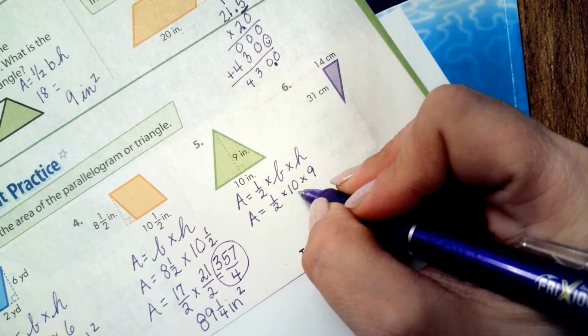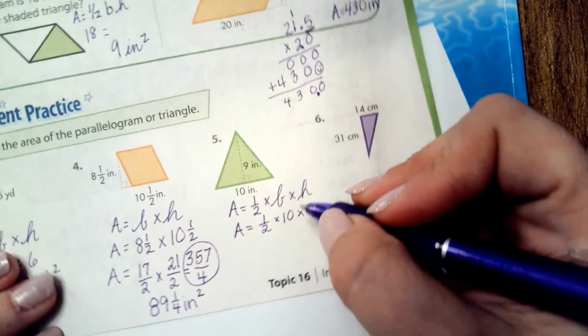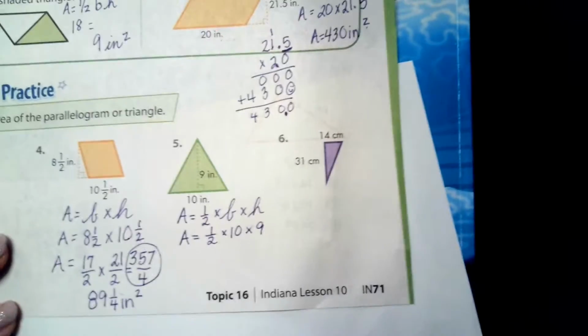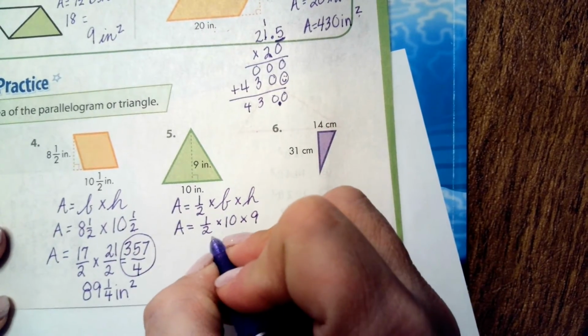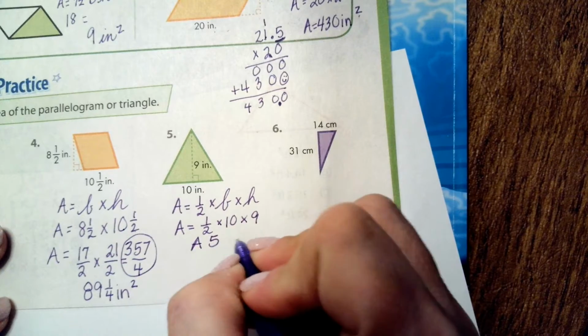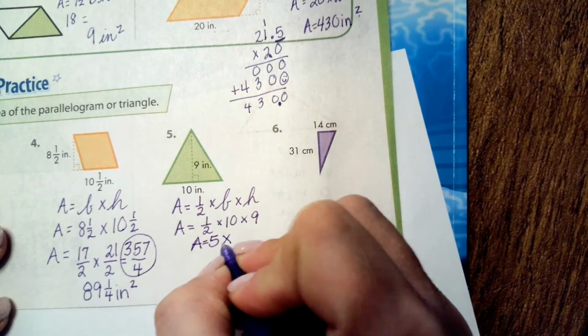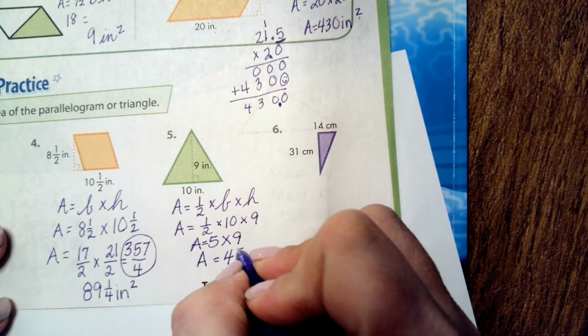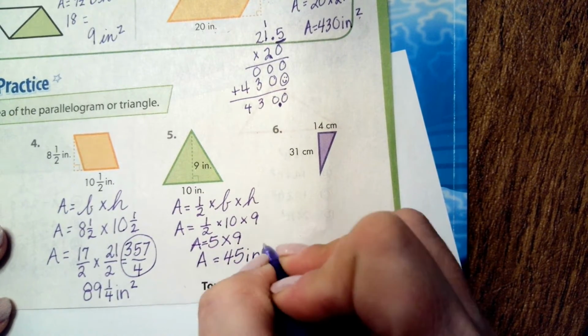I'm going to go ahead and do the half bit right first. How much is half of 10? Half of 10 is 5. Area is equal to 5 times 9. What is 5 times 9? 45 inches squared.